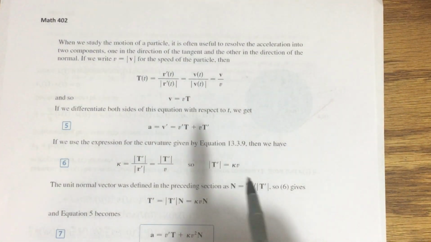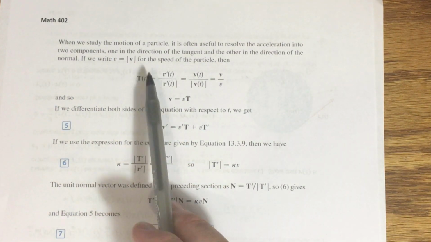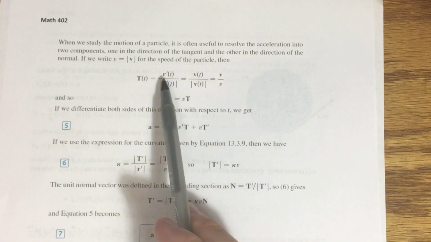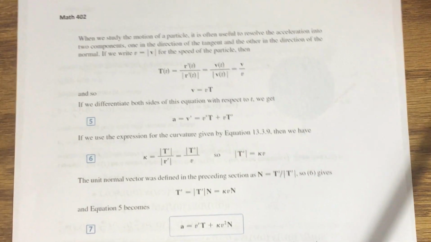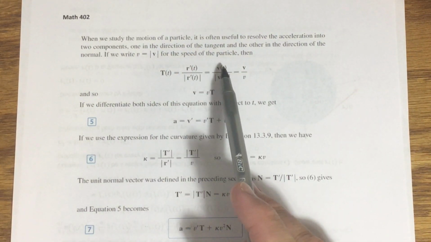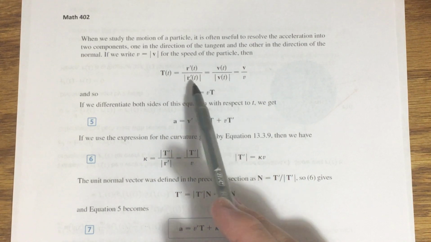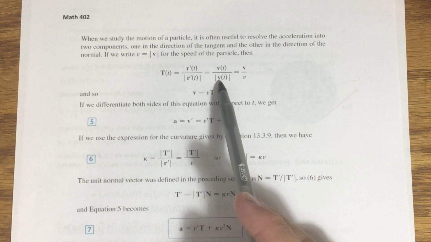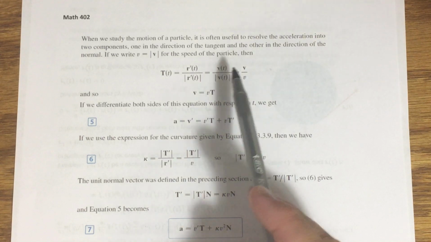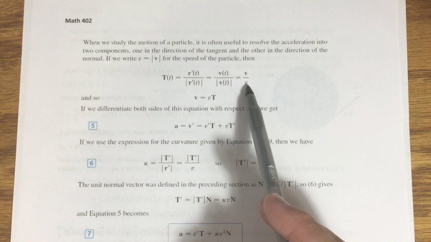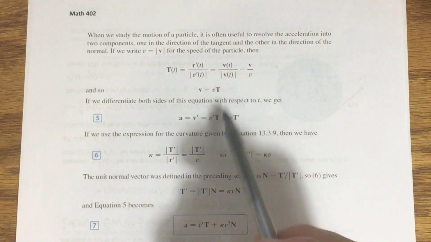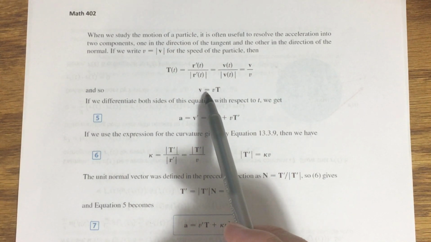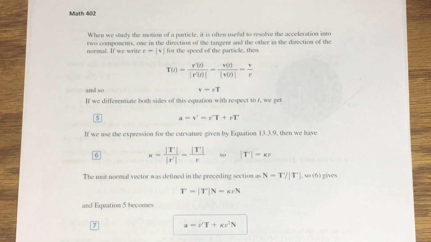Notice, first of all, that the unit tangent vector, the way that we defined it previously, is r prime over the magnitude of r prime. Now, r prime, in the context of section 13.4, where we are right now, is our velocity function. So instead of writing r prime, let's write v of t. And the magnitude of r prime, which is the same thing as the magnitude of v, is what we think of as the speed of our particle. So this can be written as v over v, where this v is the vector function and this v is the scalar representing speed. If I multiply both sides by that scalar v, I get that the velocity function is equal to the speed times the unit tangent vector.